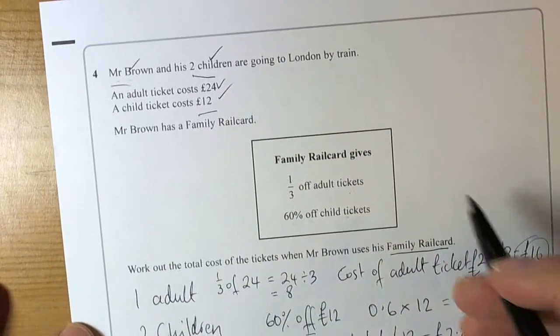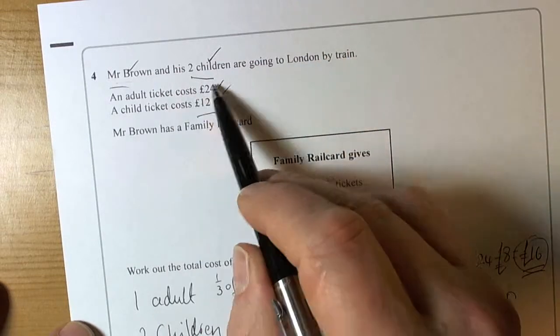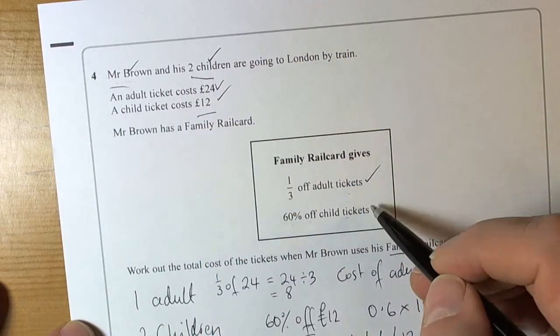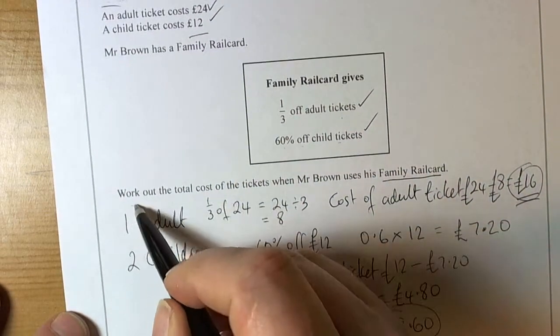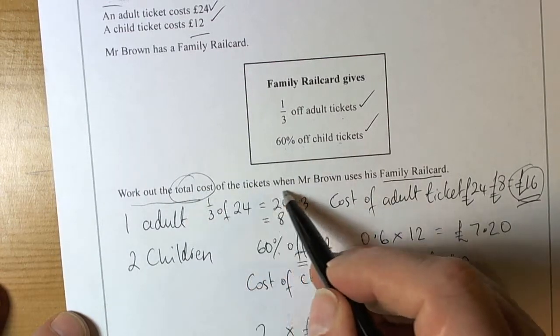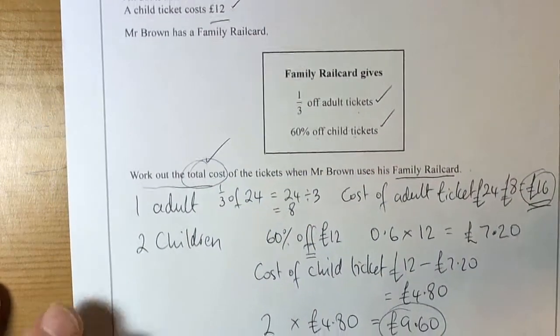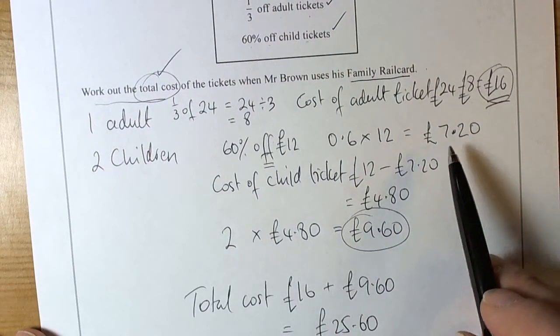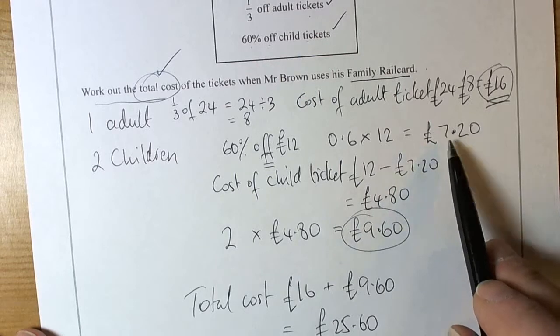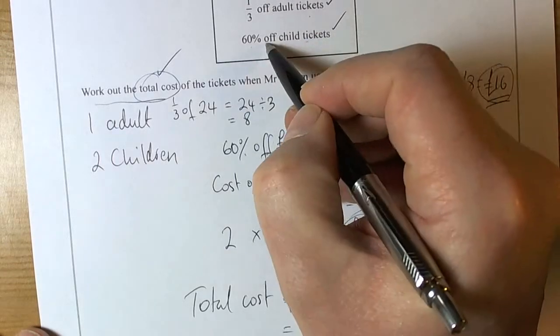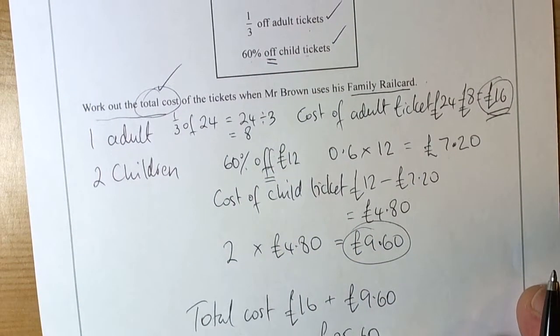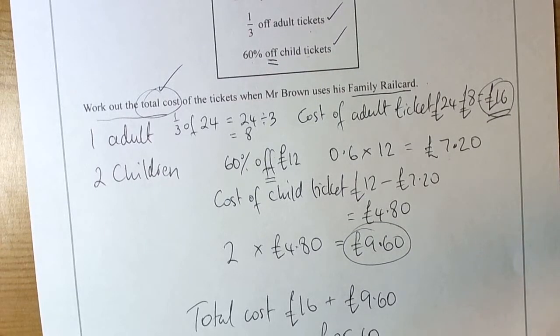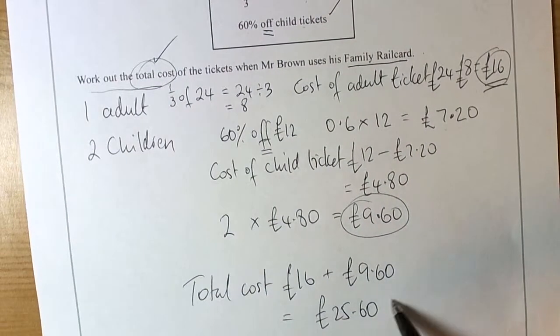Go through, just check we've used everything. So Mr. Brown, 2 children, yeah, adults, yeah, recognise a third off, 60% off, and we've worked out the total cost of the tickets. So yep, we've identified all the key information, we've gone through, recognised that we had to work out 60% off £12, but that was a reduction. It's that important bit there, it was 60% off child ticket costs. And then we ended up with the final answer of £25.60.